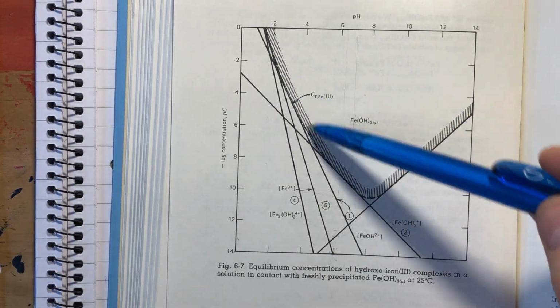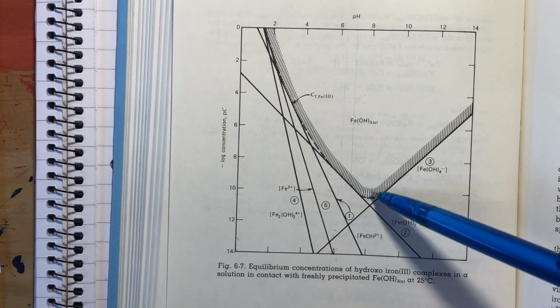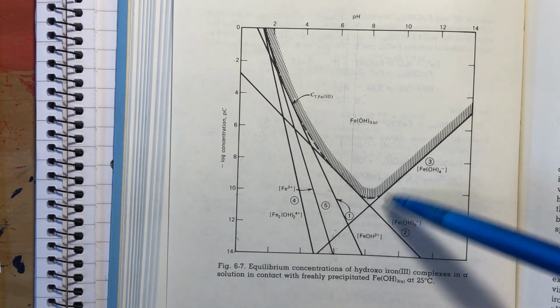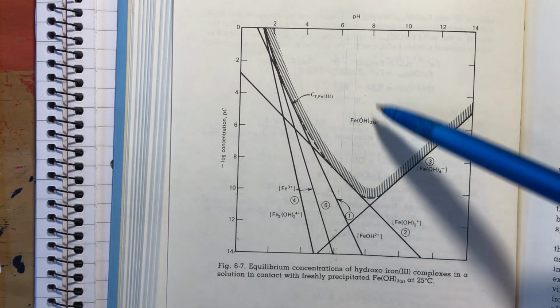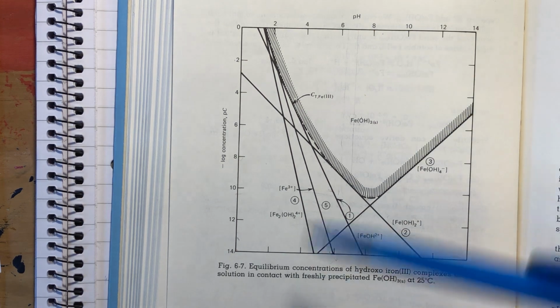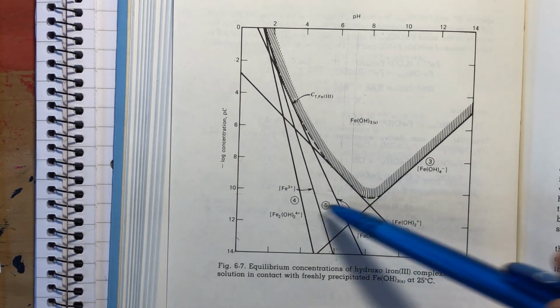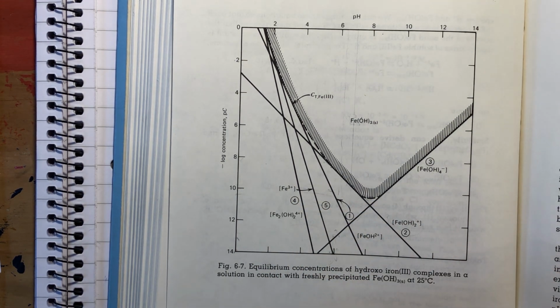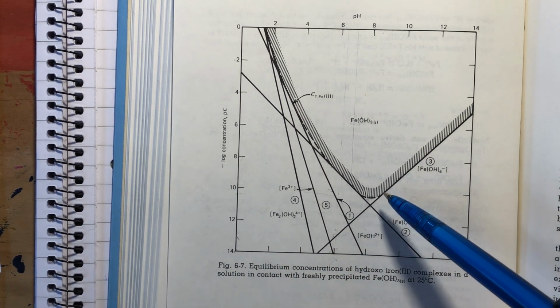So the hatched area here represents the sum of all the dissolved components. That means I have a minimum dissolution of iron 3 at a pH of, well, between 8 and 9. I have a very, very low concentration, less than 10 to the minus 10 mole per liter of the substances.